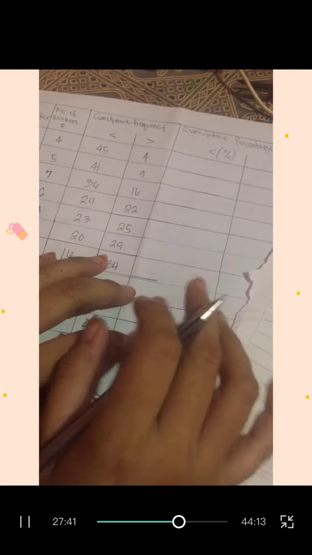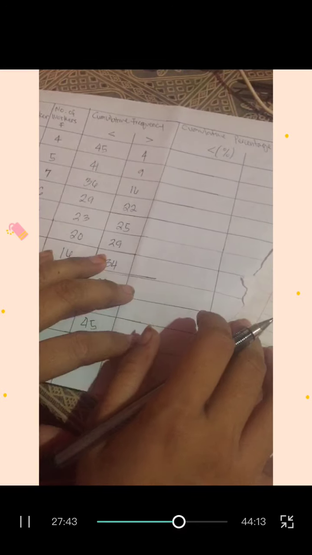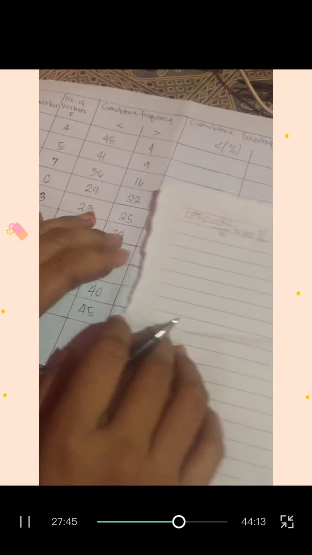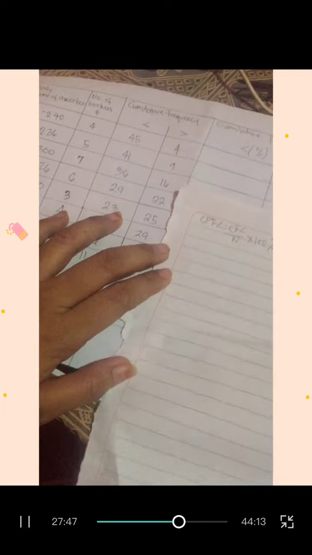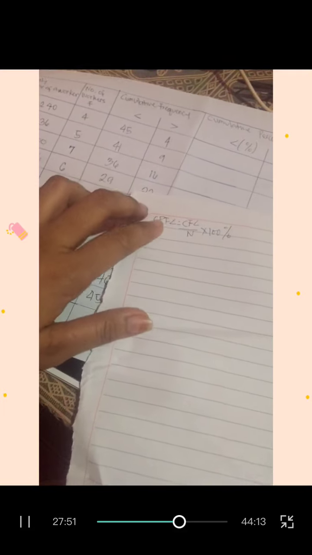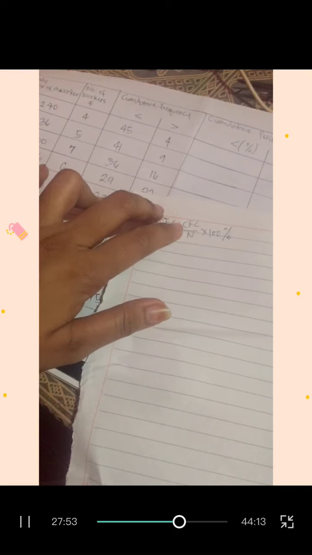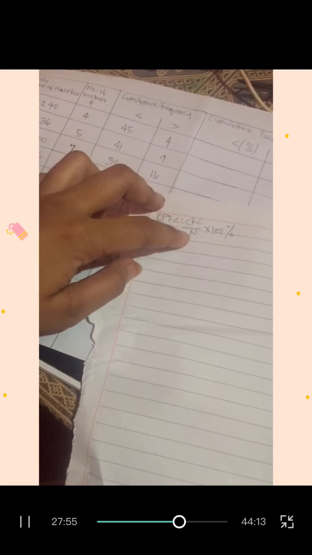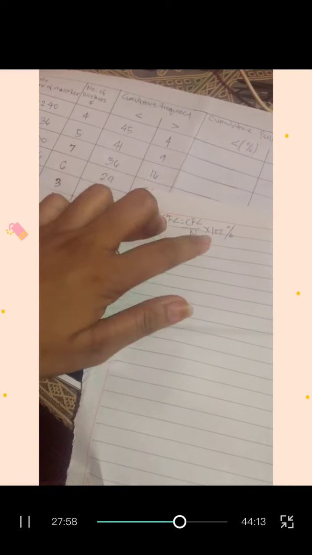Okay, let's move to the cumulative percentage frequency lesser than percent. So first thing to do is we will write the formula first, which is CPF lesser than equals CF lesser than over N, the number of cases, times 100%.